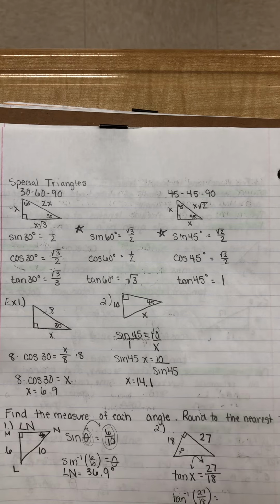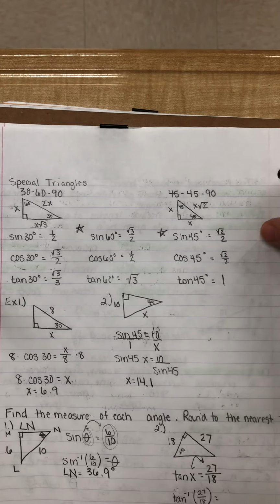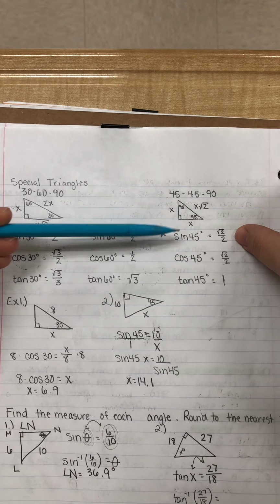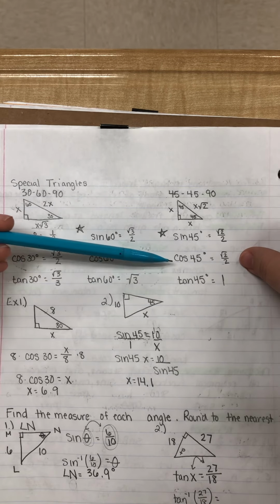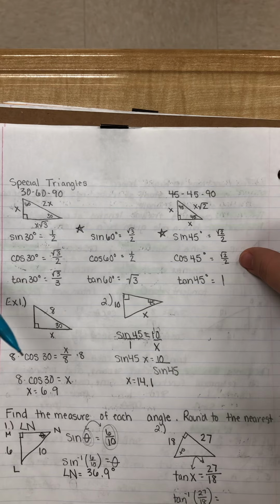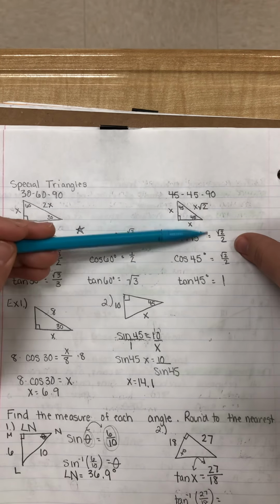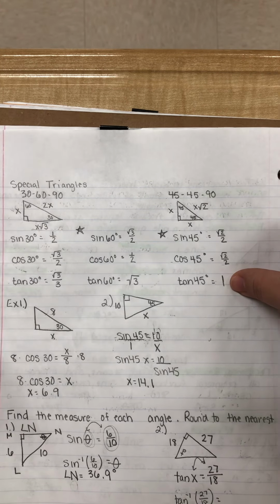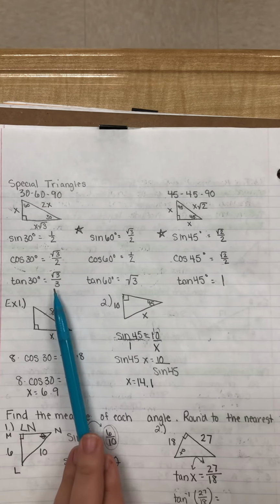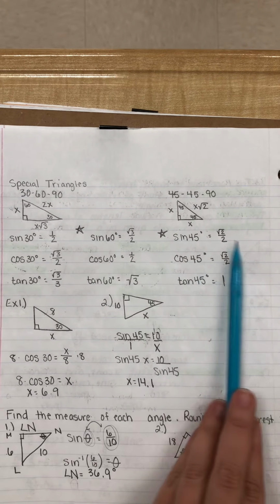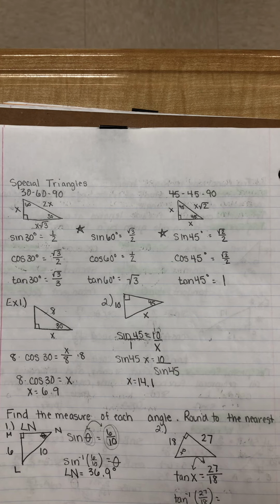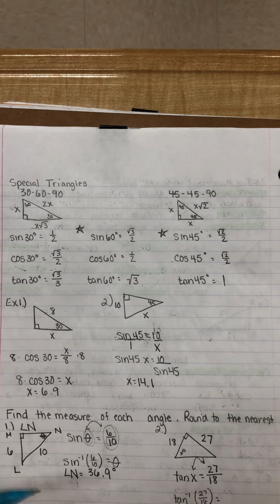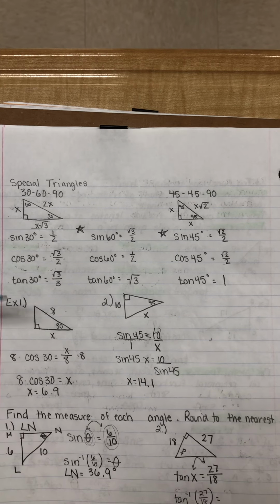And then the last one. Sine of 45 degrees is the square root of 2/2. This is the special triangle. Cosine of 45 is also square root of 2/2. And then tangent, anything divided by itself, is 1. So these answers for these specific degrees for these 3 basic functions are very important to know. And they will ask you for them, or they'll ask you to find some answers using them, okay?